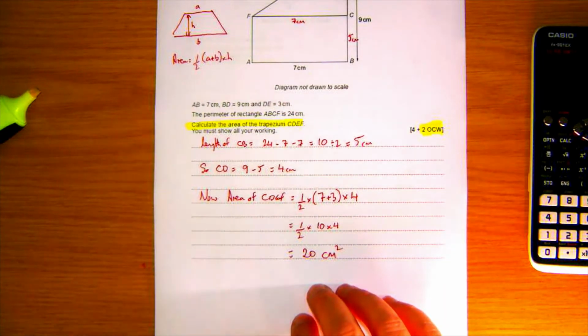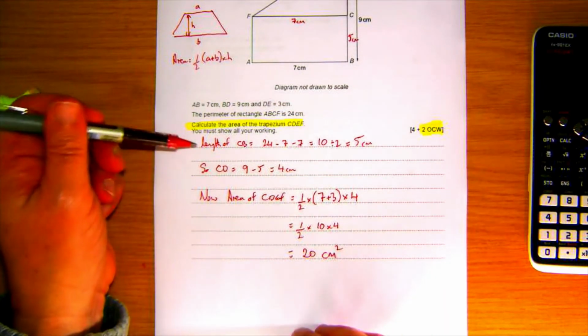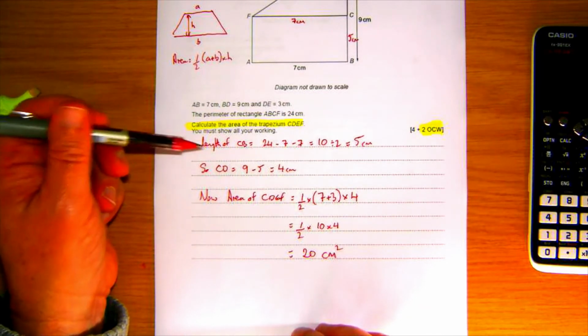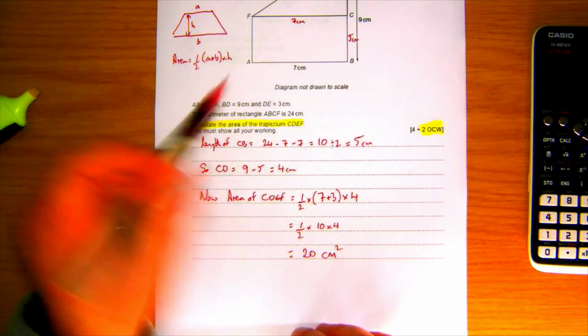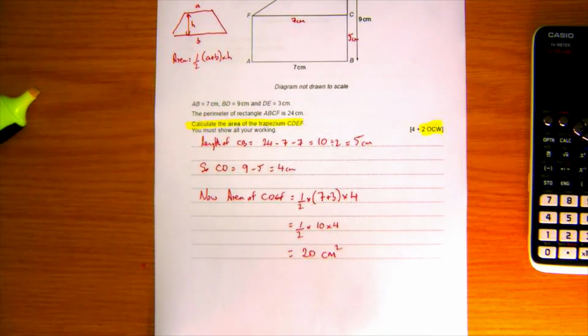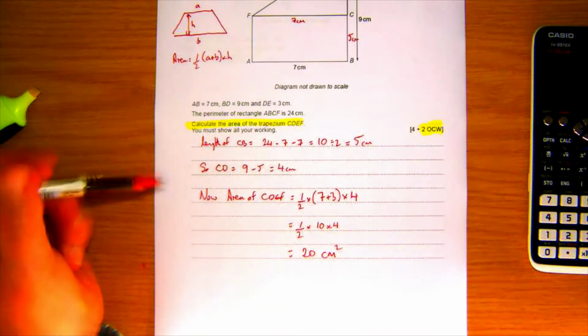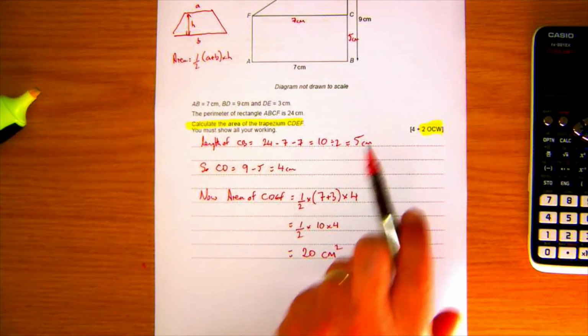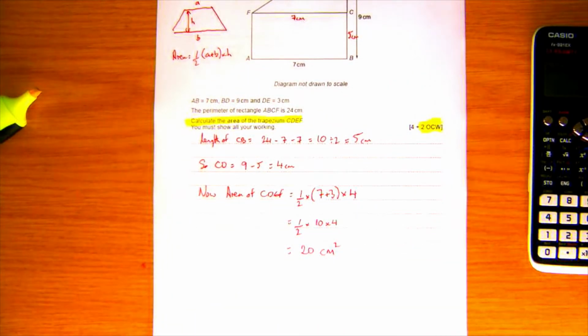So the OCW for that, again, is just for the little bit of explanation you're doing when you're finding these numbers. So rather than that 5 just coming up somewhere, even if you've done it in your head, you have been able to make clear what you've done to get that. And then the second mark is for the consistent use of correct units.